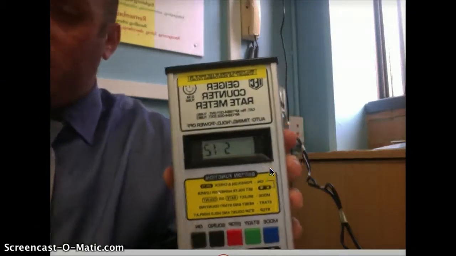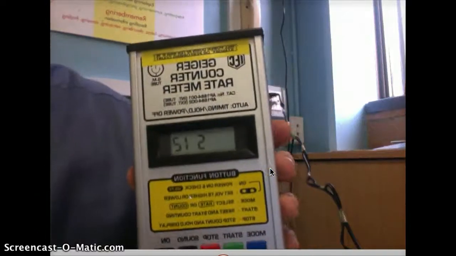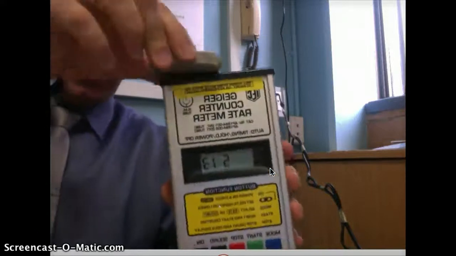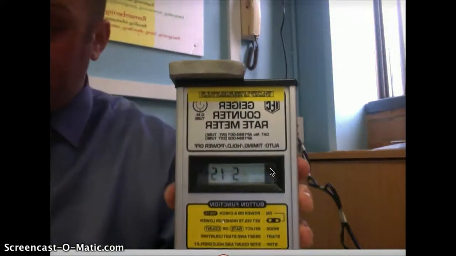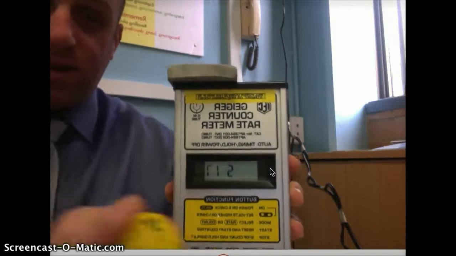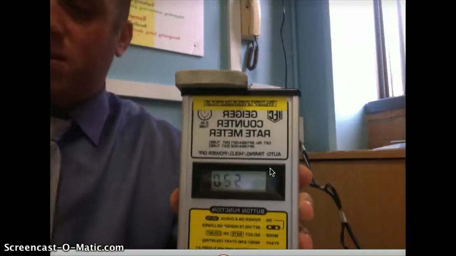Okay. So just for fun now, we're going to put things in between, just to see what the penetrating power is. Bit of lead. Is that okay? Just put a bit of lead on. Let's see what alpha does. Okay, so alpha. Nothing.